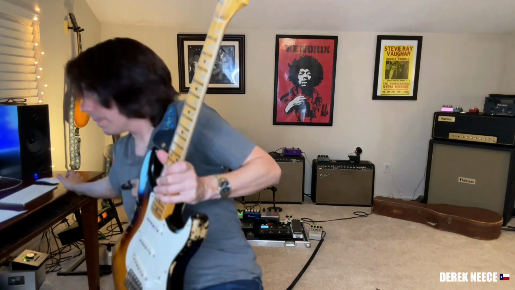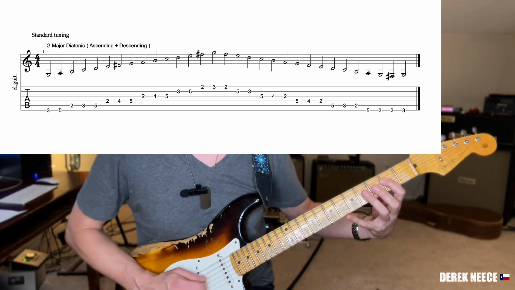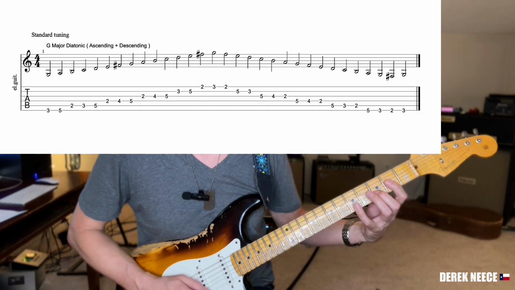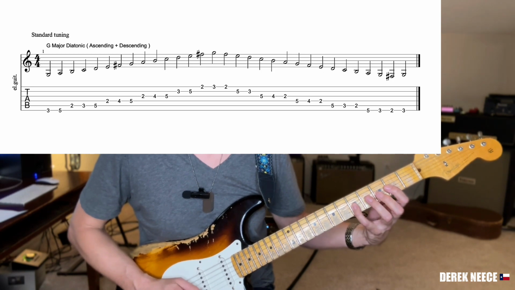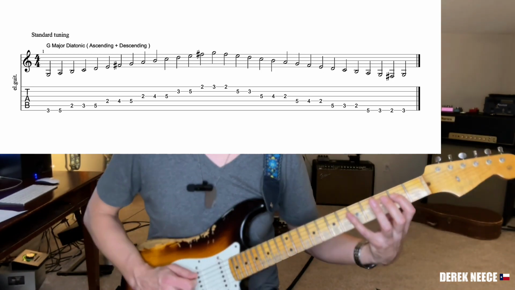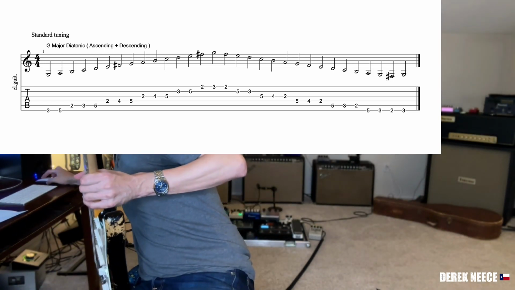And then eventually work yourself up to, let's just say, 100 beats per minute. Descending. Okay, and that's a little bit faster. When you get more confident with that, you can bring it up to 100 beats per minute. Practice to that 10 minutes per day.